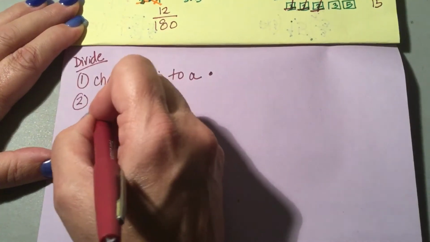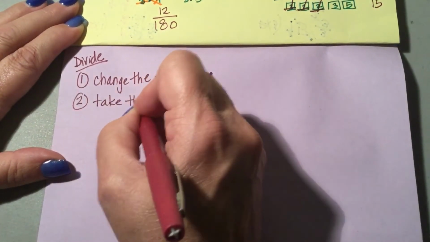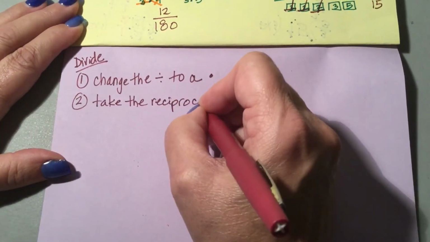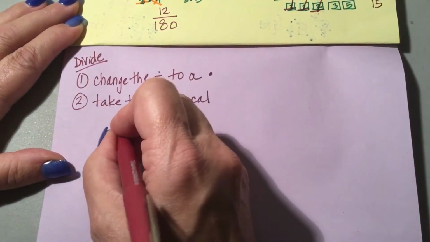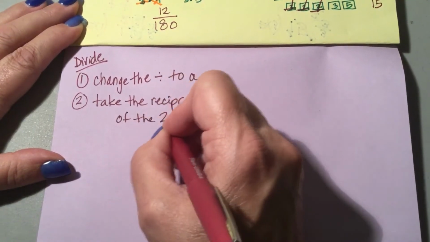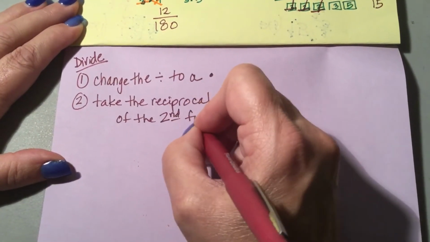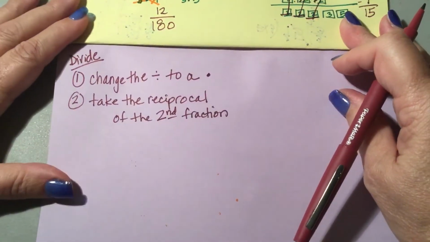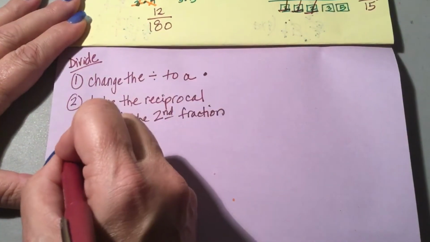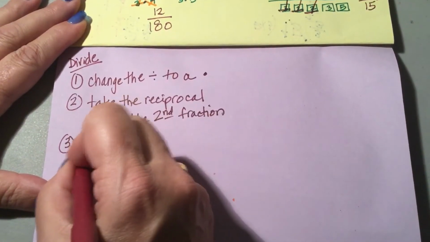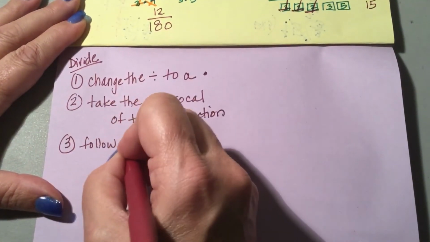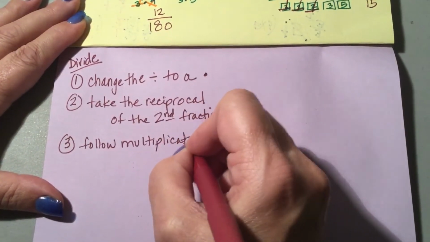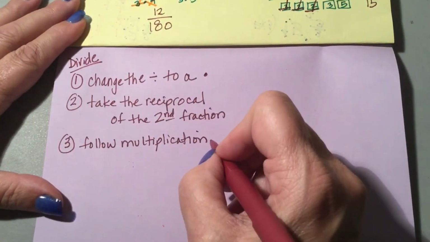Then what we're going to do is take the reciprocal. Some of you might remember that word. We're going to go over it in a second. Take the reciprocal of the second fraction. Okay, you're going to take the reciprocal of the second fraction. And then step 3, which is easy, follow the multiplication rules, which we kind of went over in the other video, which we're going to go over again right now really quick.